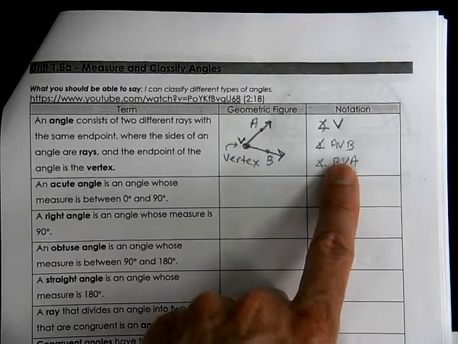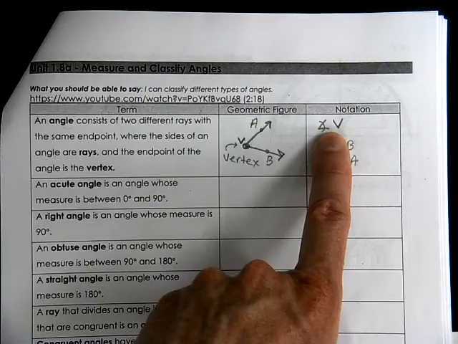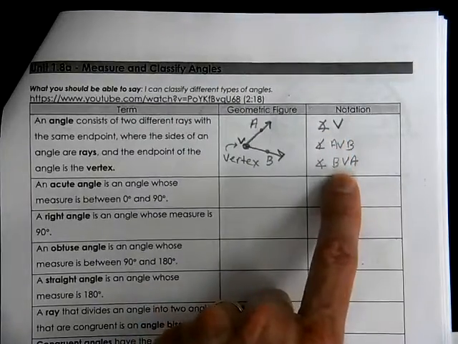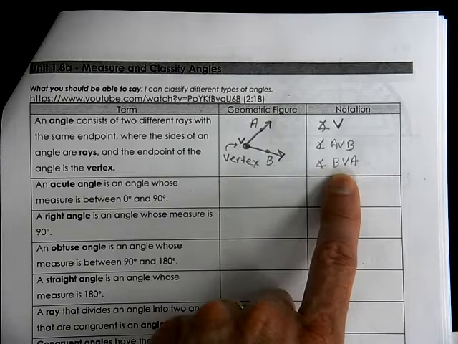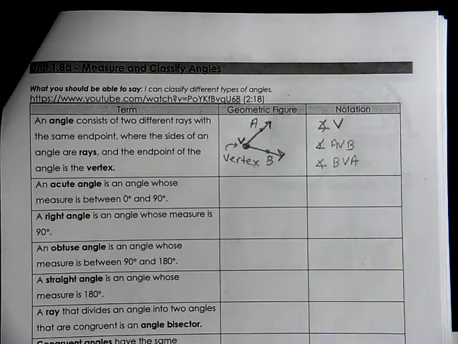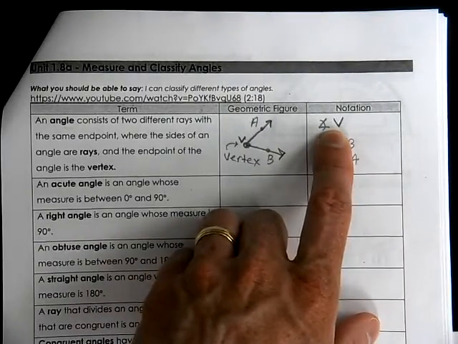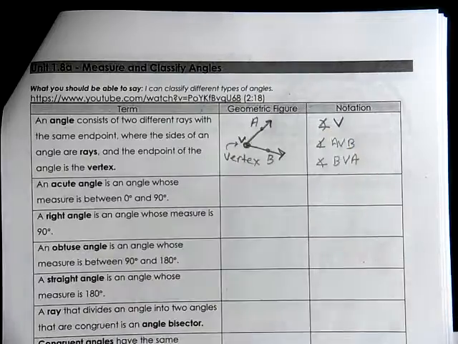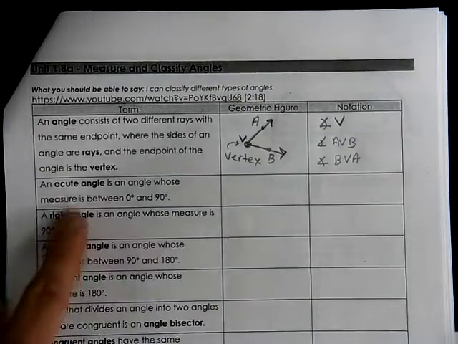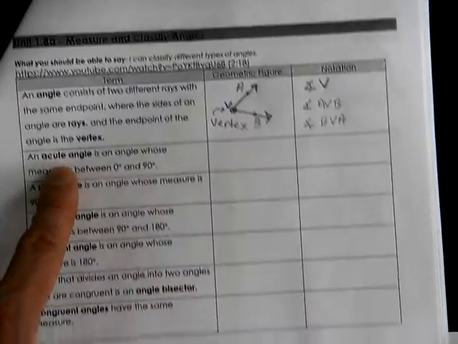In some cases, we can name an angle using one letter. You can always name an angle using three letters, as long as there's appropriate labeling to do so. Sometimes you're not allowed to use one letter, and that's going to be tricky, and we'll talk about when we can do that.